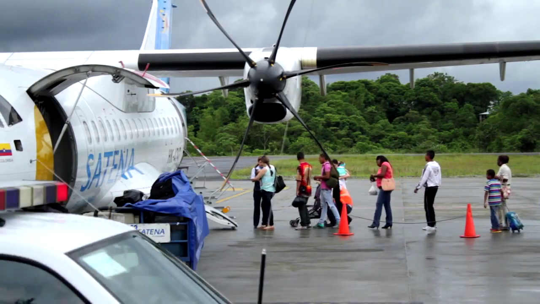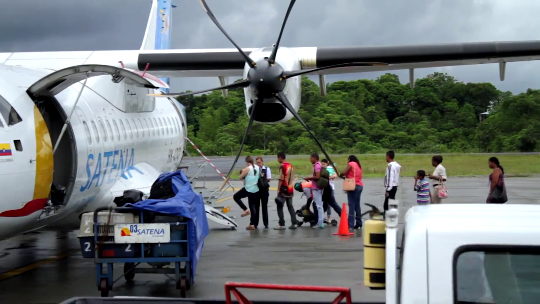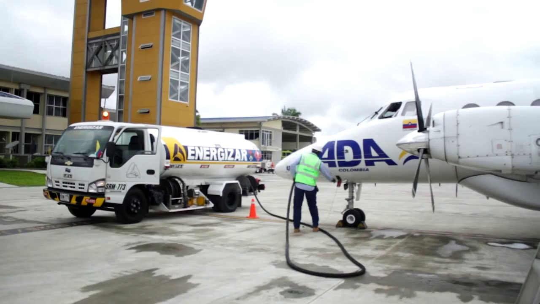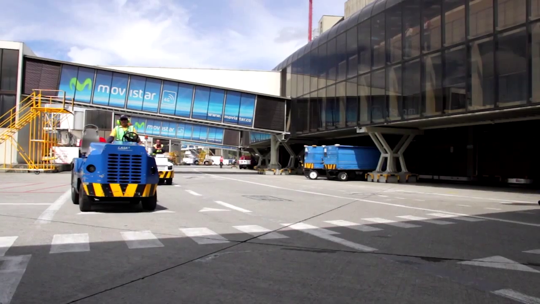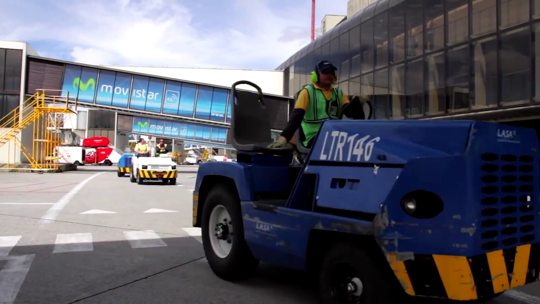We are pleased to invite you to know the regulations related to security in the platform and the basic rules for the safe operation of all the vehicles moving around the different areas of the airport and their behavior inside it.